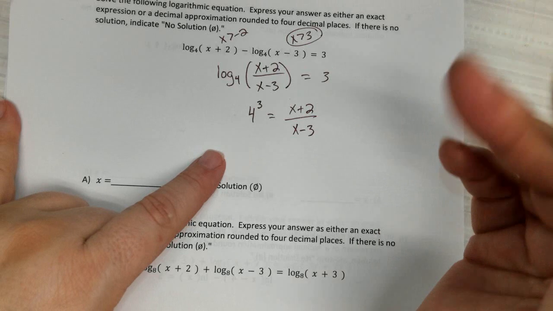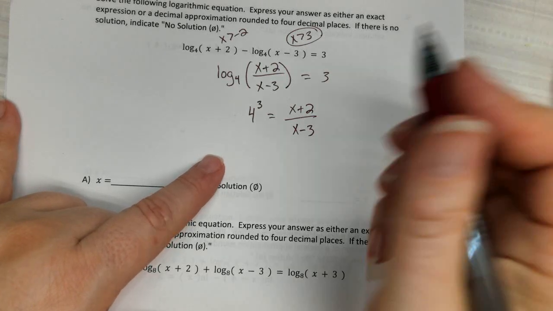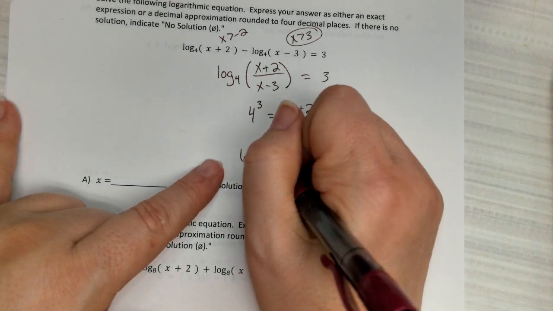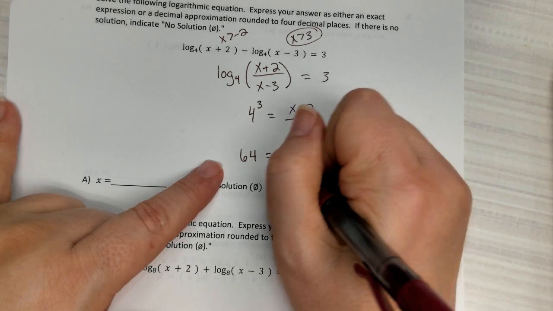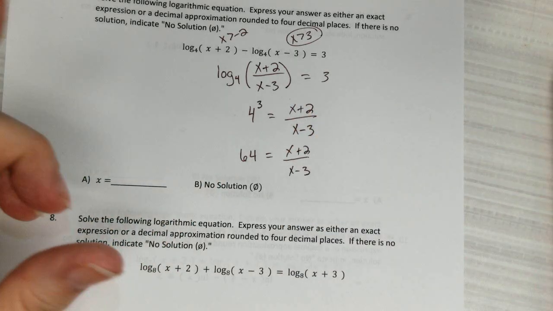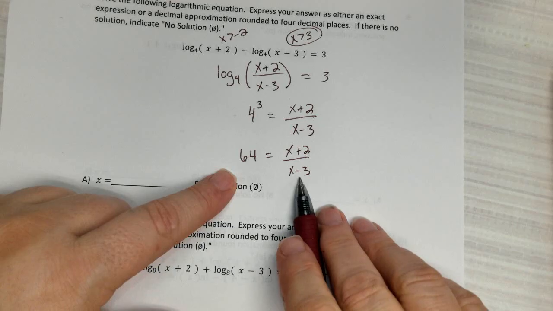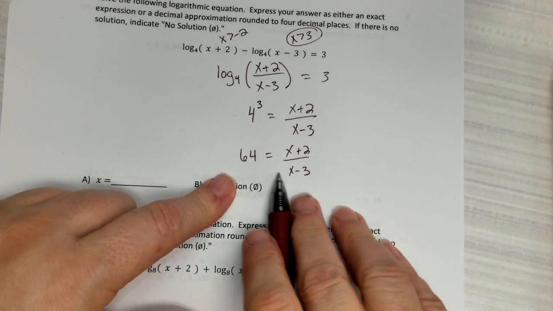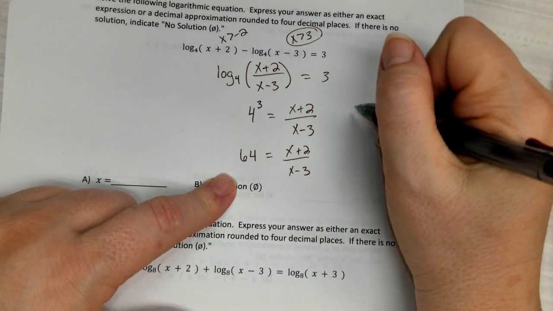Now, 4 to the third power is what? 64. So I need to just solve it regular. I'm going to multiply both sides by x minus 3.